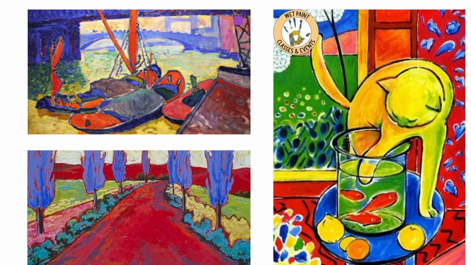But we see again that very flat use of color, which is not trying to create the form. He's fine with creating shape. We see very bright use of color. Color's not representational. Those trees in the bottom left hand painting aren't green like trees would be. They're bold purples and blues and that sort of thing.